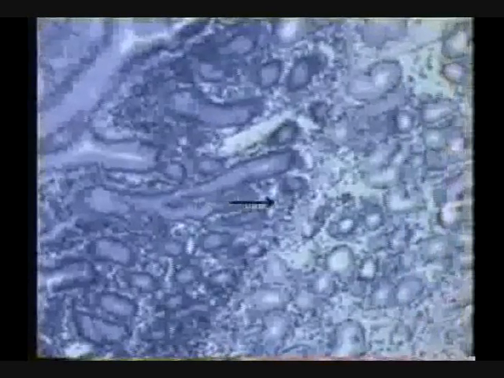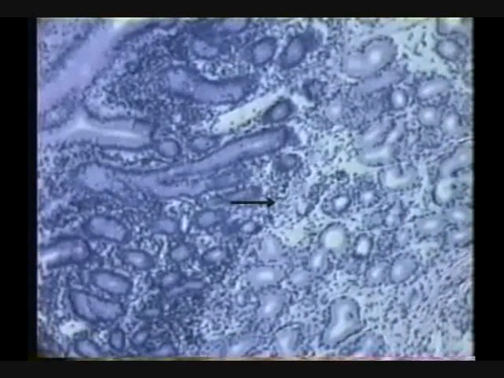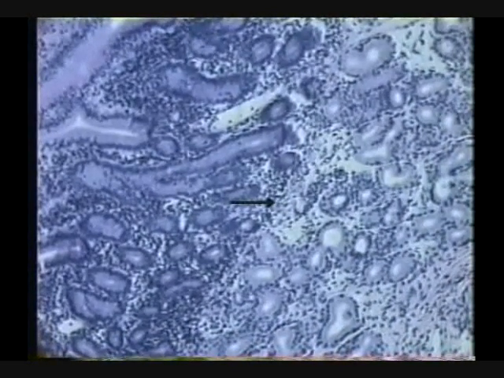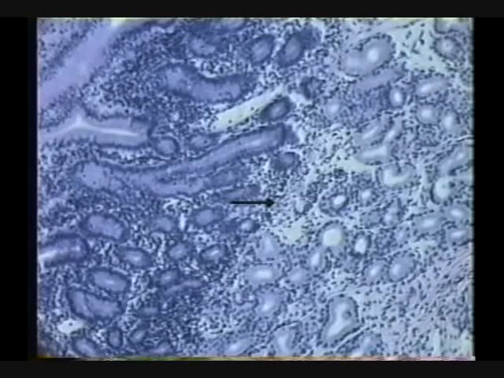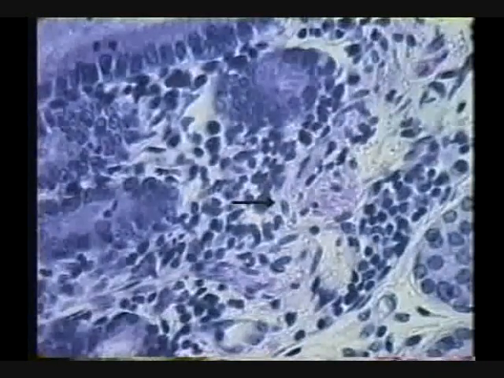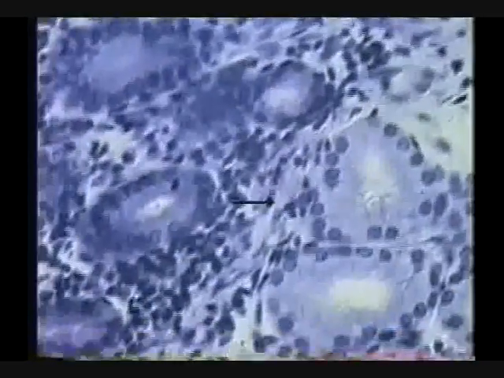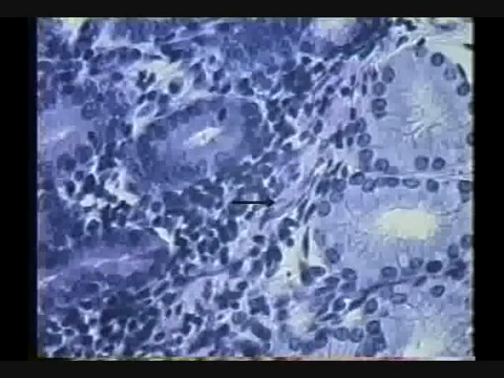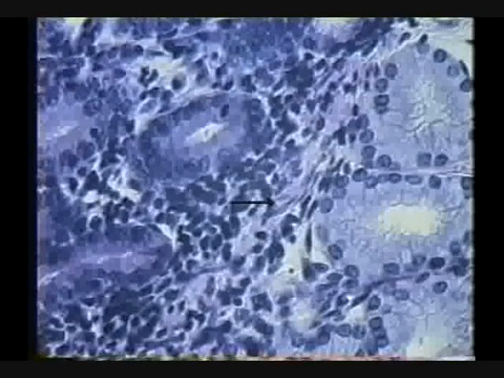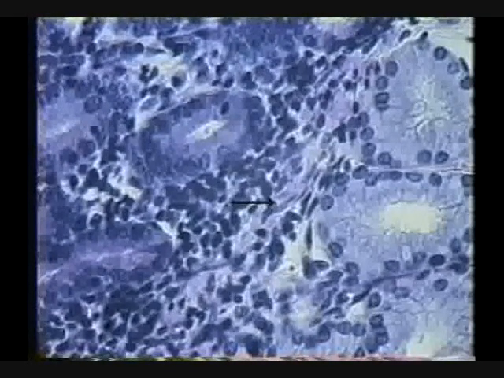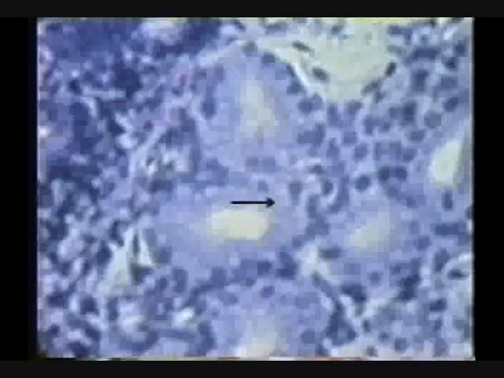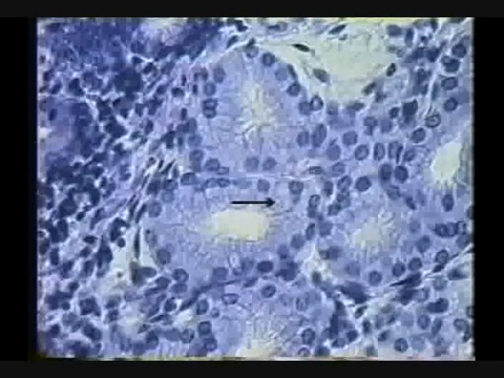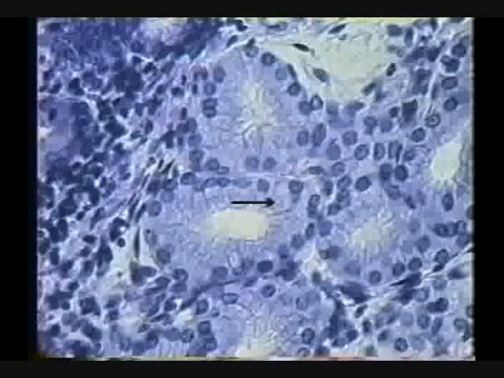And I go down to the bottom, and right along here I should be able to find what layer? Muscularis mucosa should be there, shouldn't it? I should be able to get in here and find a few, somewhere, smooth muscle cells. Right along there, some there, see them? They're there. Trust me. Okay? Because what are these? These are Brunner's glands, aren't they?